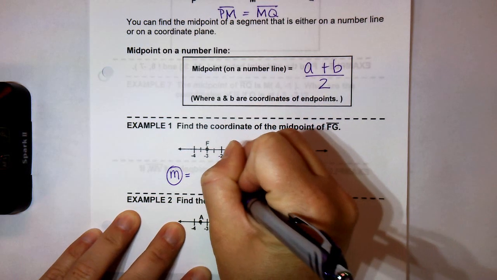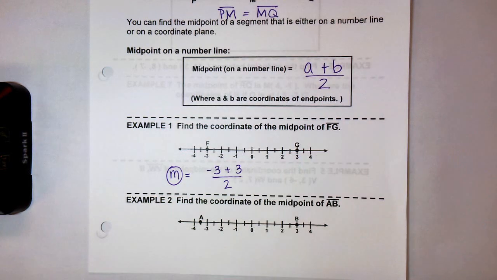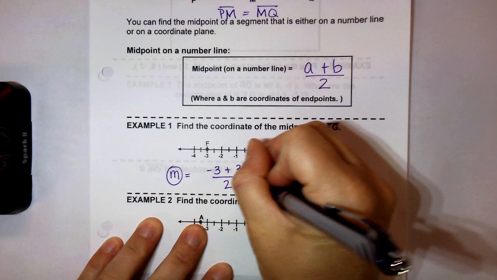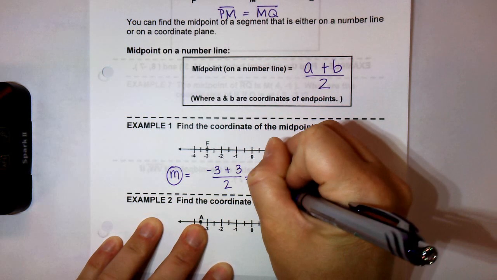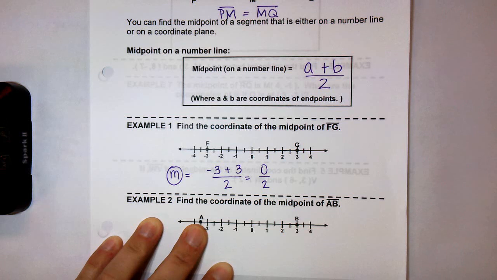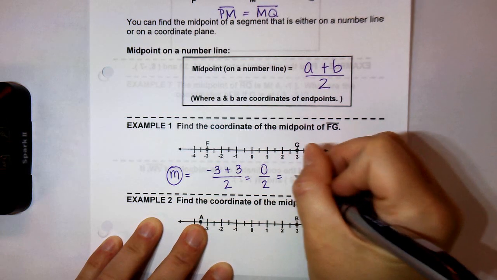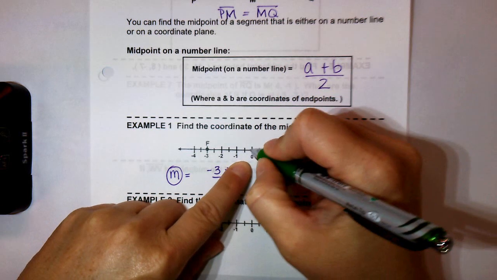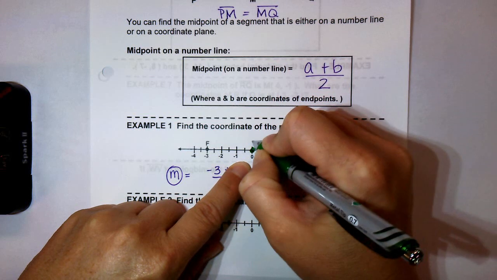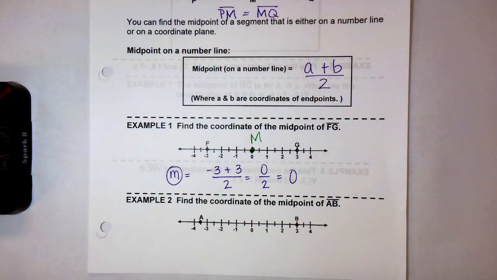And then I'm going to divide all that by 2. That's the formula. Do the top first. So -3 plus 3 is 0. And then divide that by 2. So what is my midpoint? 0. So at the point 0, in my picture, I'm going to put a dot, and I'm going to label that M. That's my midpoint.